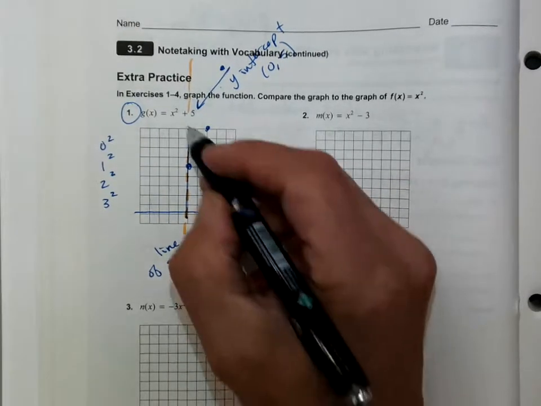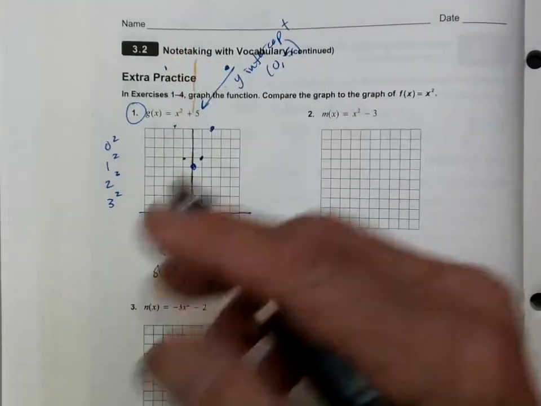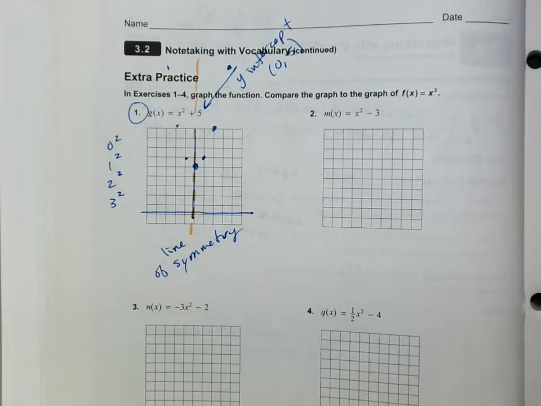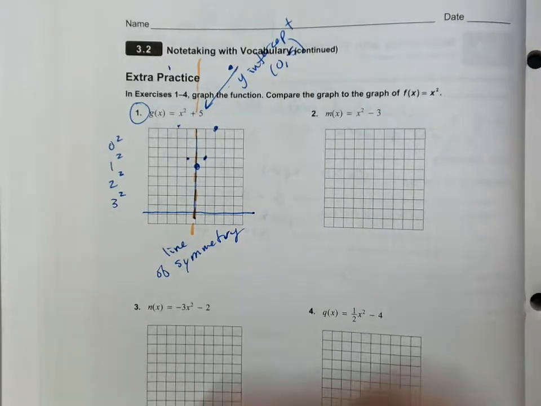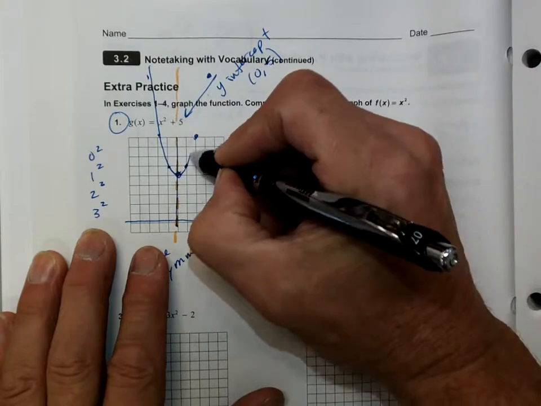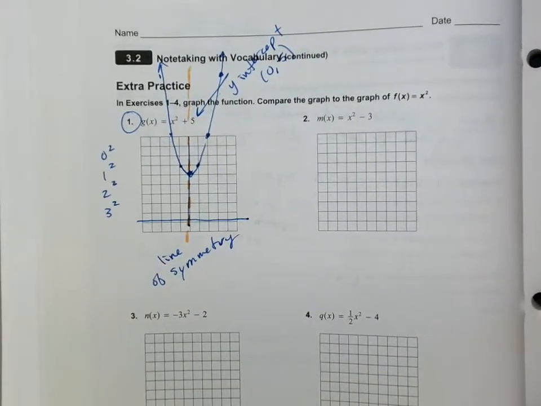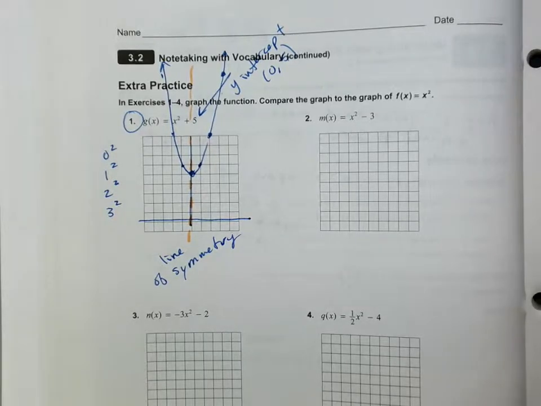So I'd have a point here, and a point up here. And when you graph your parabolas, they're a little bit curvy. They're not pointy, they're curvy, okay? So go ahead and just sketch in my parabola. We did do a little bit of this last year, didn't we? Hopefully this is a nice review of some of the things we did last year, okay? Thumbs up.